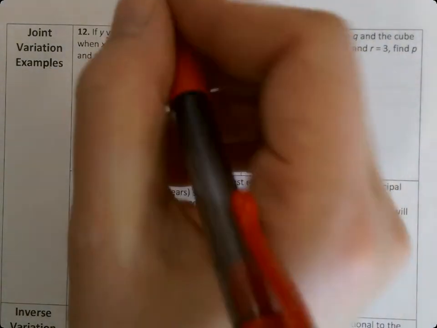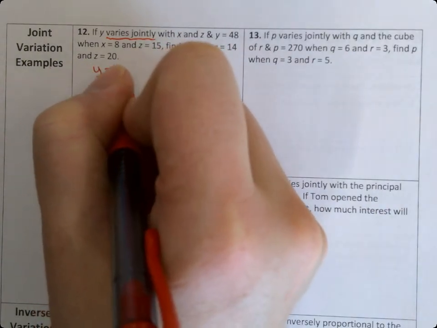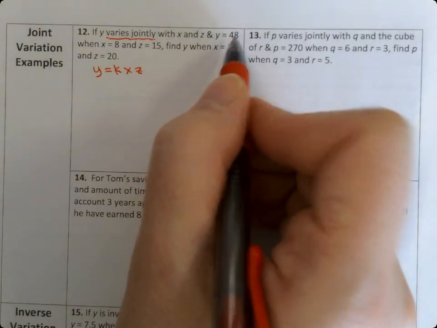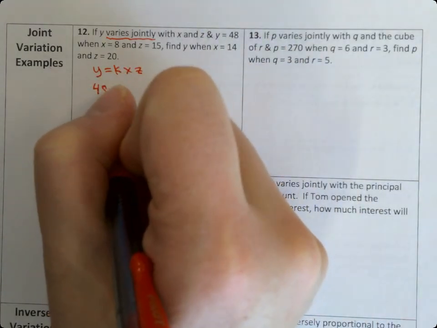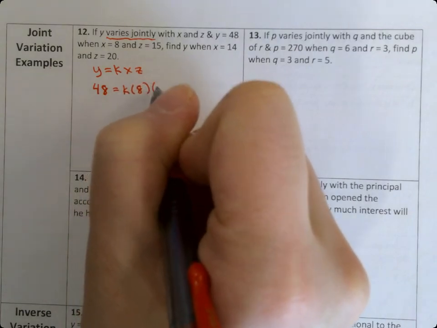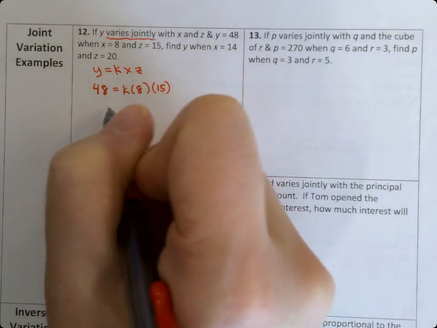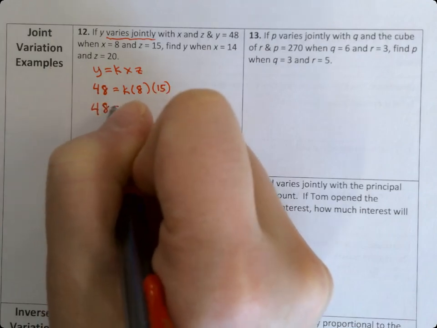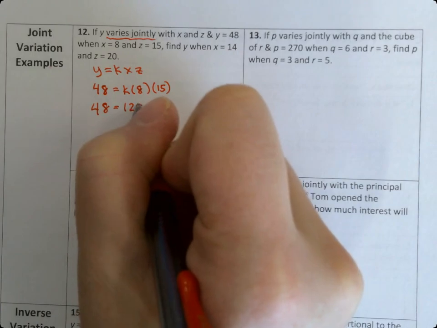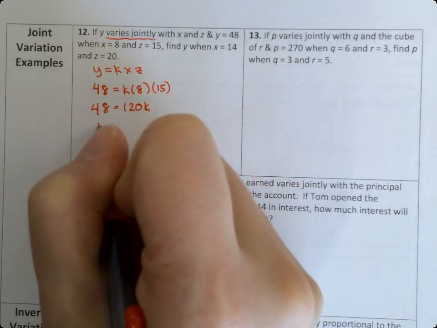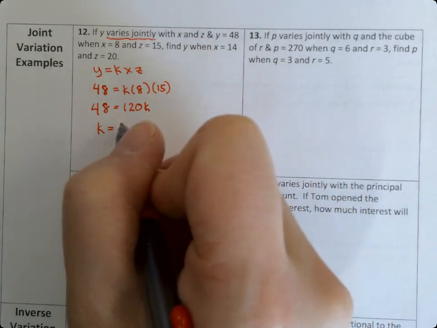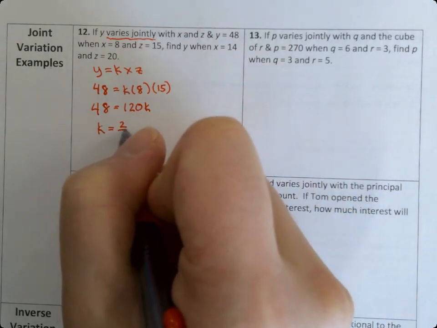I'm giving you this information. We want to use Y equals K times X times Z. They gave me Y. They gave me X. And they gave me Z. So I'm going to find 8 times 15, which is 120. I'm going to find K, which is some number. Divide by 120. I believe it reduces to 2/5.